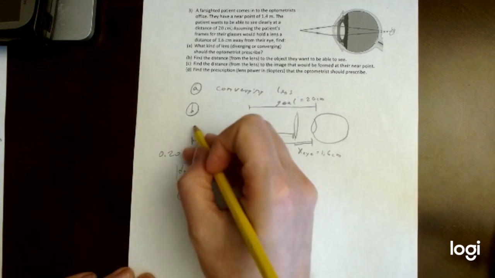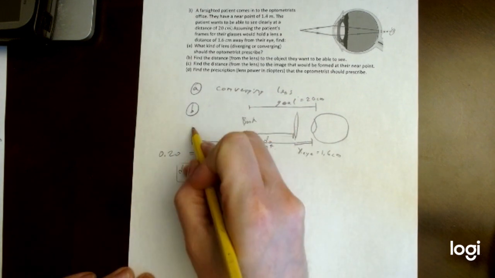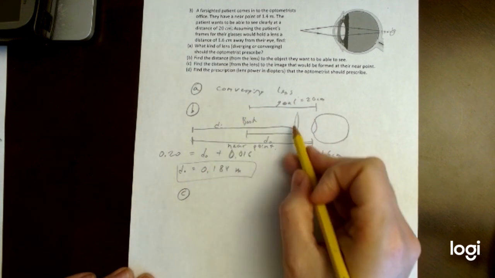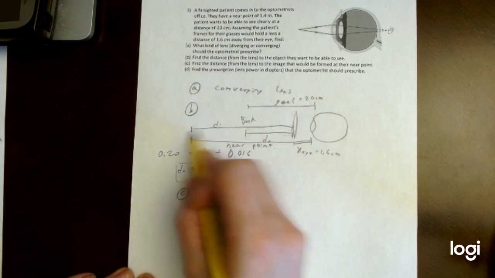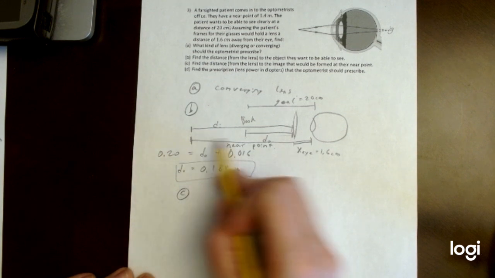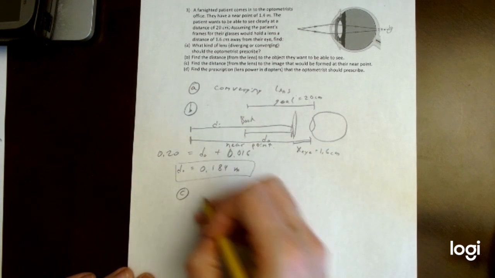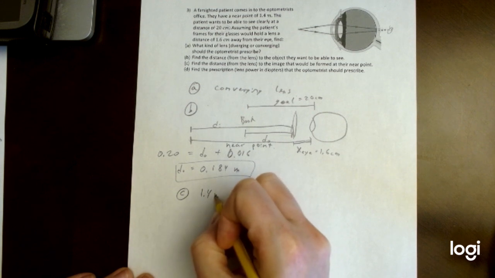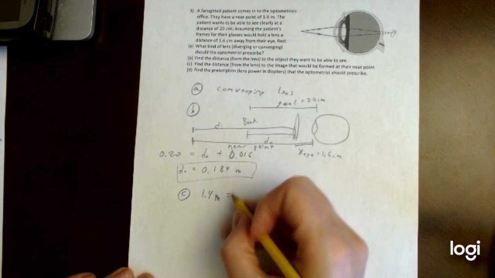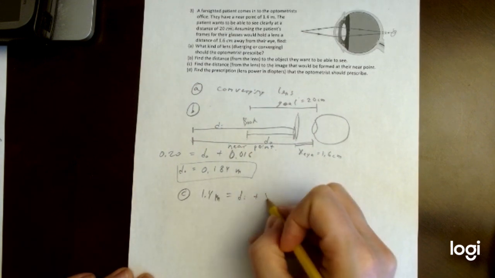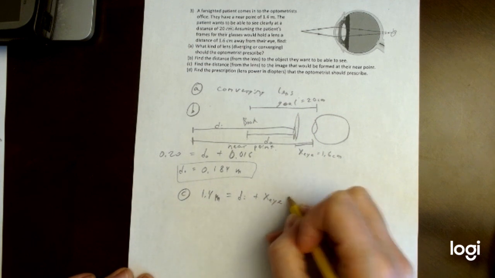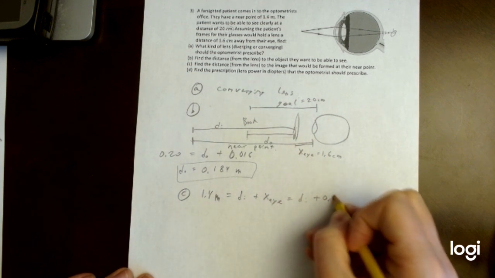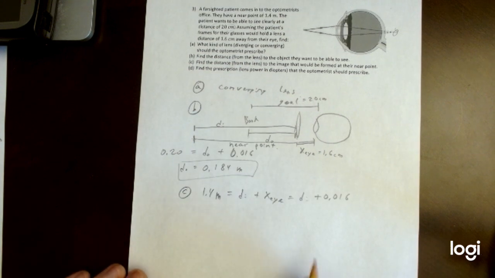So then I can also draw in, well, if this is where that image is going to form, the image distance relative to the lens is going to be this length. And so now the near point, which is 1.4 meters, is going to be equal to the image distance plus, again, that xi, which is image distance plus 0.016 meters again.